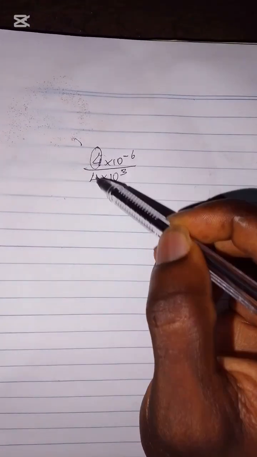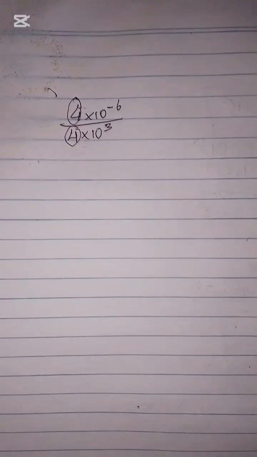All right, now look at this base. You divide this base. Remember that multiplication is the opposite of division, and division is the opposite of multiplication. Okay, so when we were talking about multiplication just now, we said that whenever you want to multiply, you multiply only the base and add the powers.